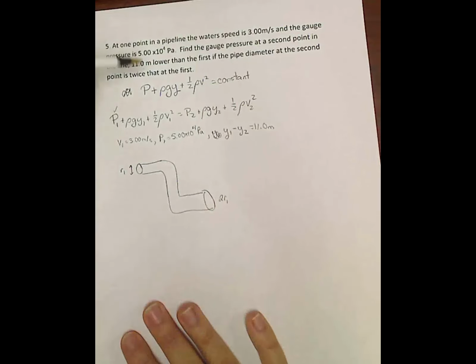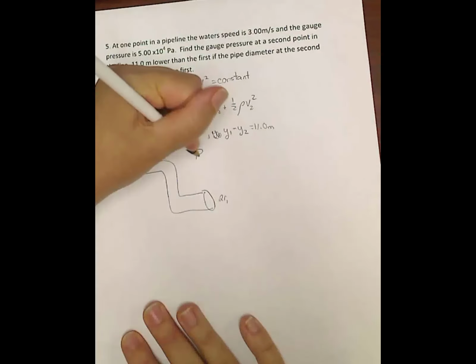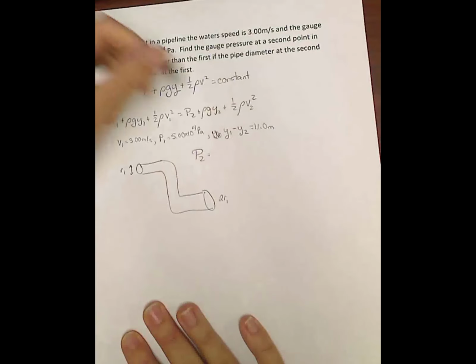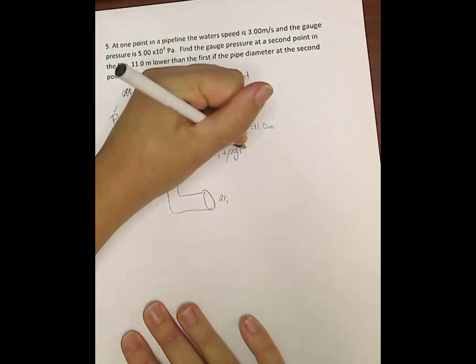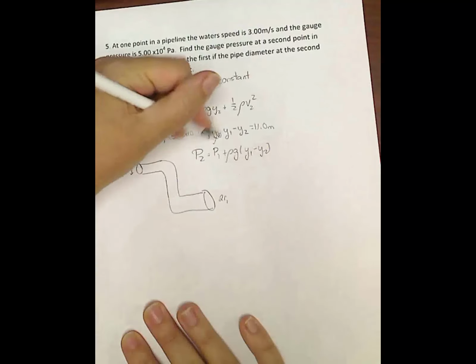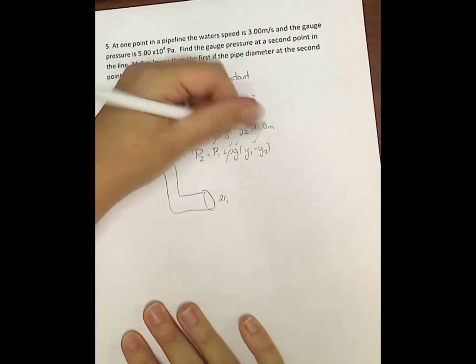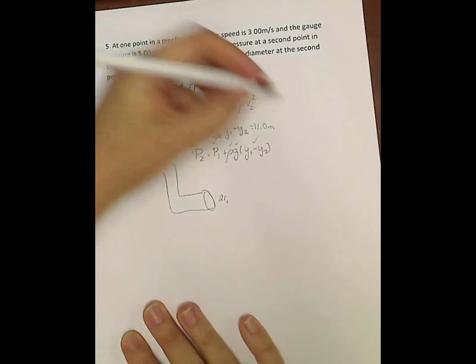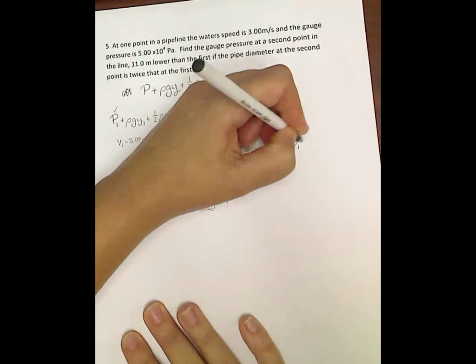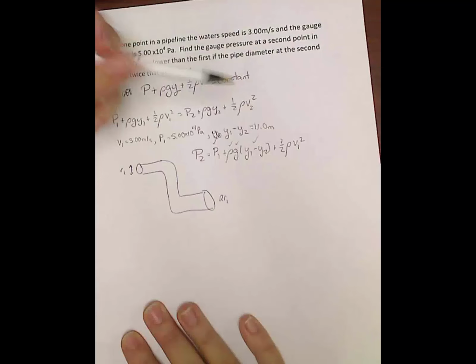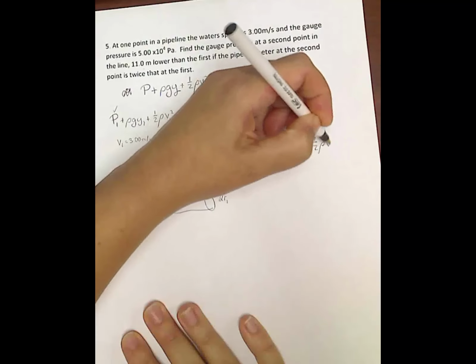I want to get P2. So P2 is equal to P1 plus rho g times Y1 minus Y2. Okay, so I know this, I know density of water, I know g. Plus 1/2 rho V1 squared, I know V1, minus 1/2 rho V2 squared.